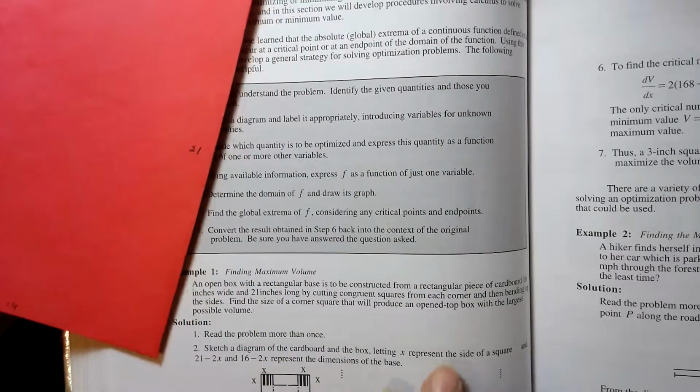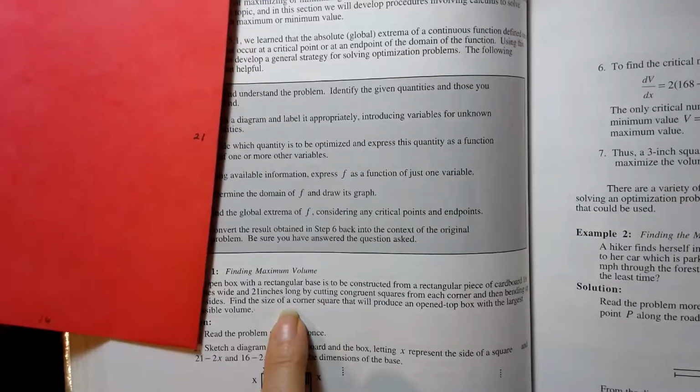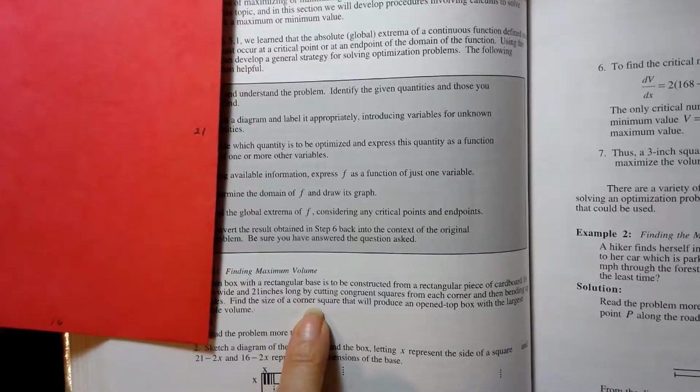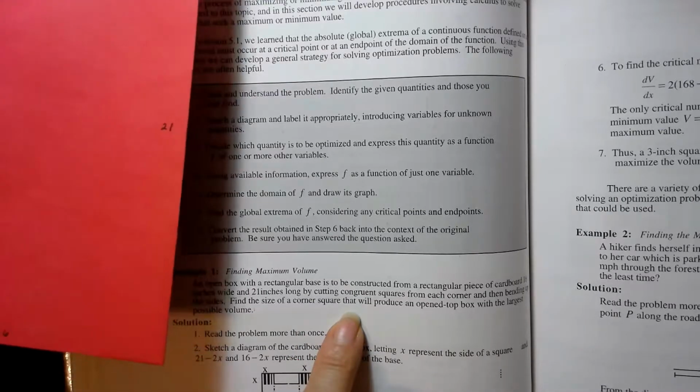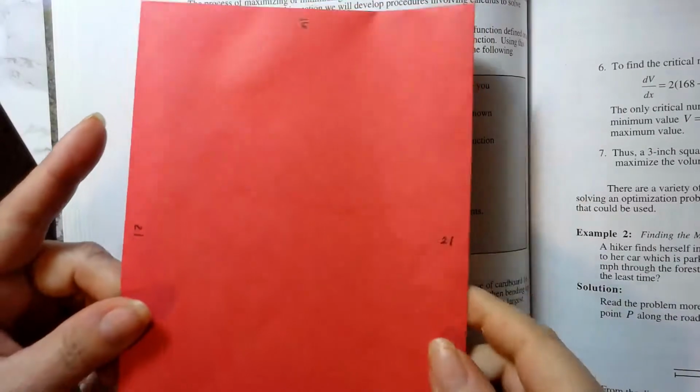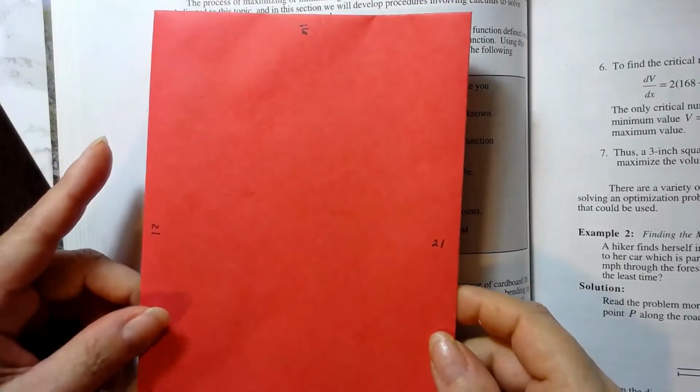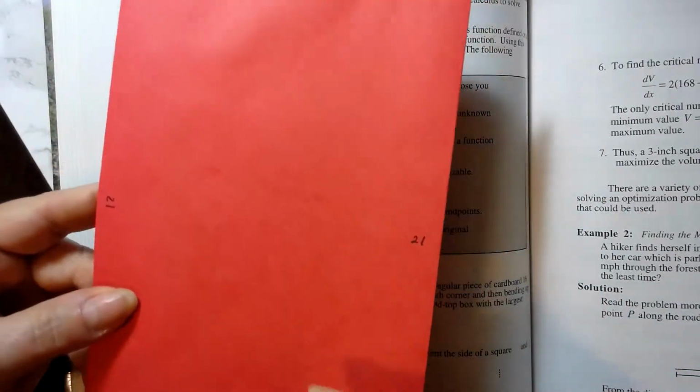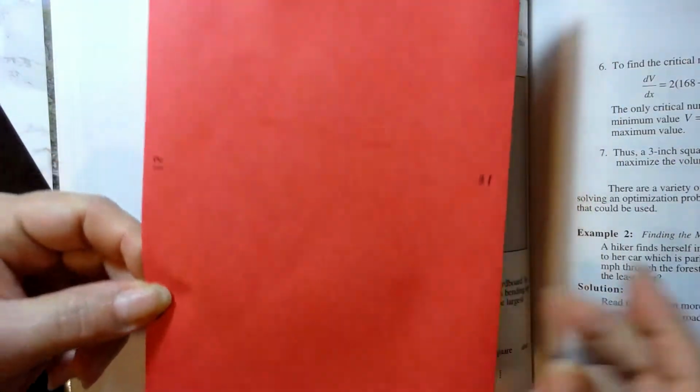And what we want to do is find the size of a corner that will produce an open top box with the largest possible volume. So, okay, I have this piece of cardboard. I'm supposed to cut congruent squares out of each corner of this thing to maximize volume. So I know what I'm trying to find. I'm trying to find the volume, okay? Now look, we've got to find our domain or our interval.